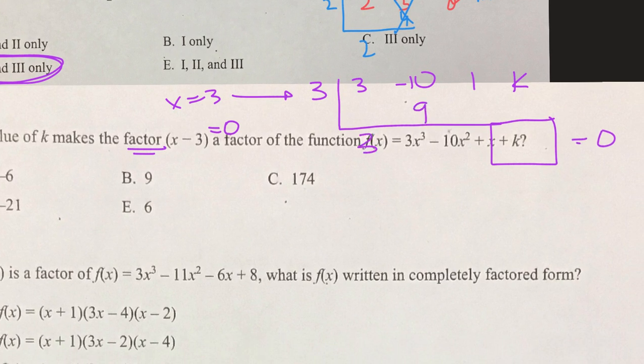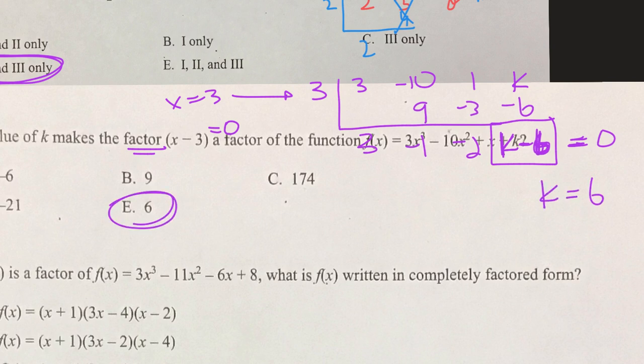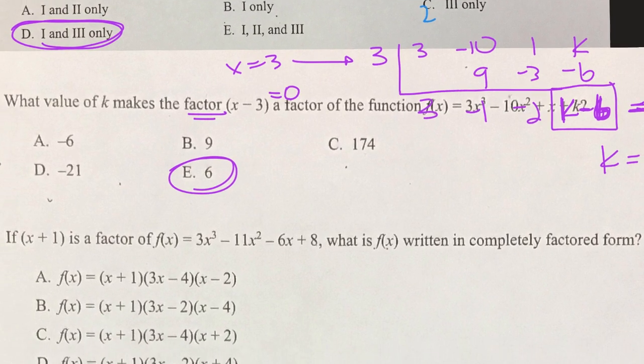So let's see what we get here. Minus 1, minus 3, minus 2, minus 6. So this is k minus 6, right? When I add k to minus 6, I get an equation, k minus 6 equals 0. So solving for k means k has to be 6 in order for x minus 3 to be a factor.